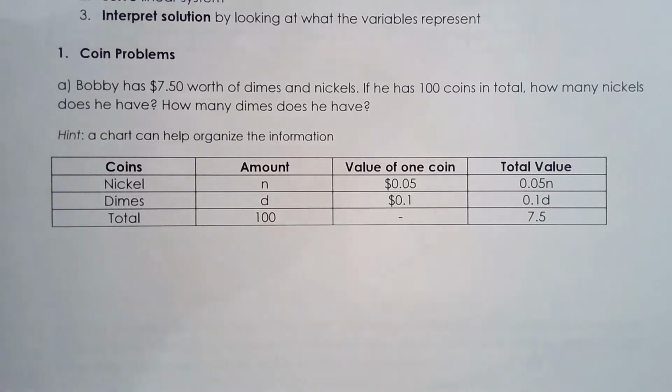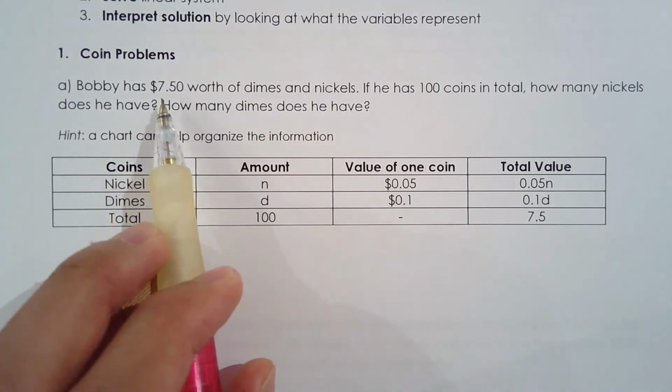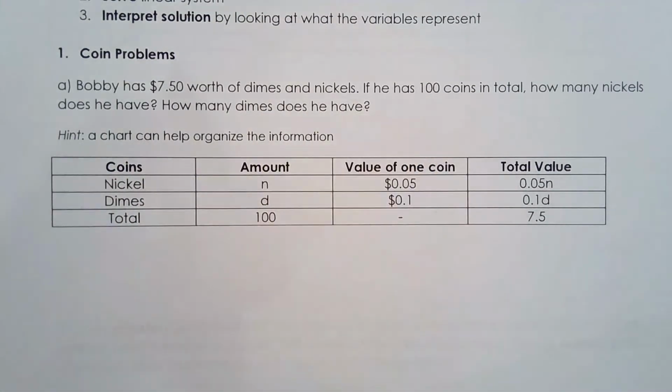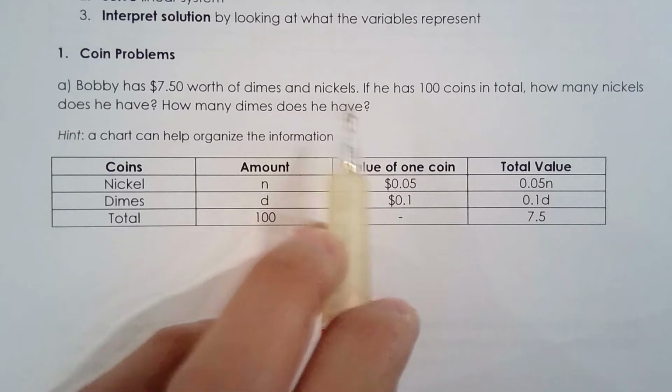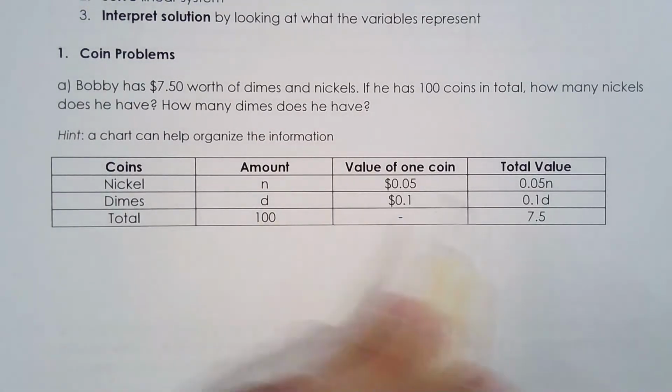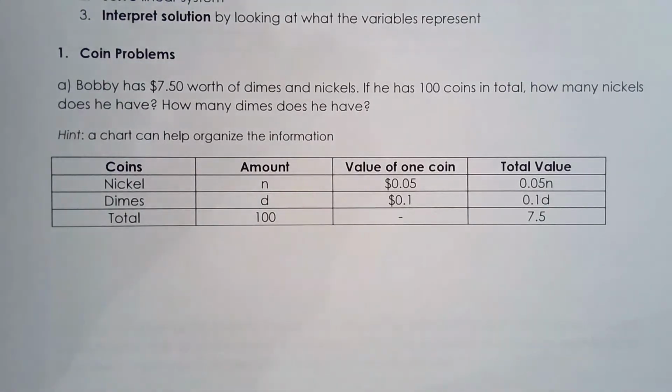Okay, so we have really two facts provided in the question. We have the fact that he has $7.50 worth of dimes and nickels, and he has 100 coins. So using these two facts, you can build two linear equations. Two facts, two linear equations, make up the linear system, and then solve the system. Some students like to build a table to help organize the information, so go ahead, you can do that as well.